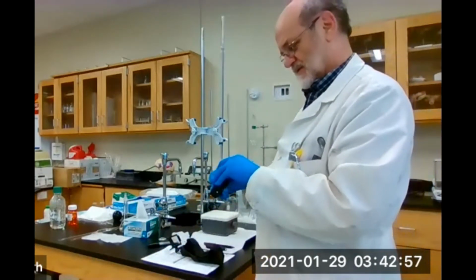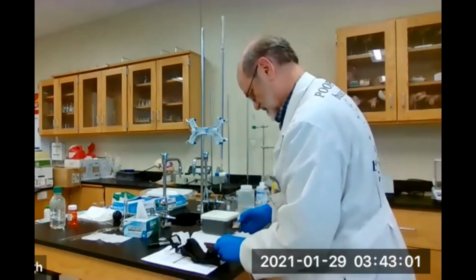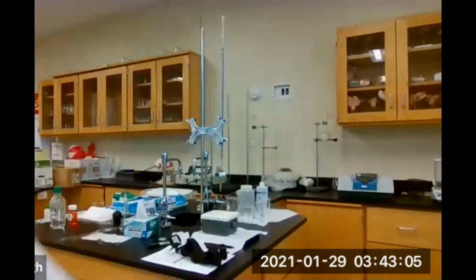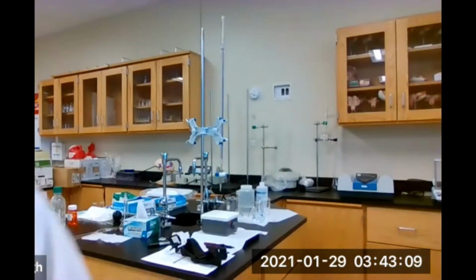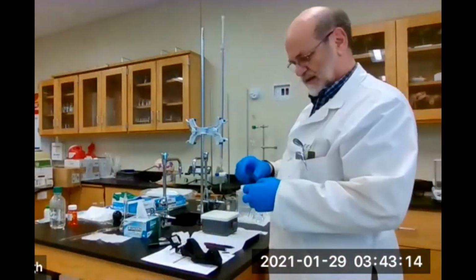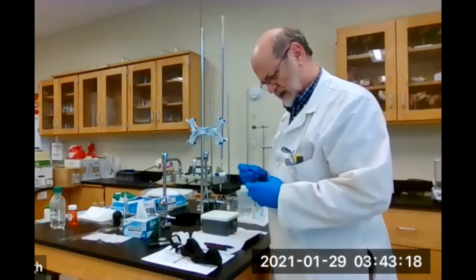So we open the bottom, pull this battery out, and stick it in the charger. And put a fresh one in. That's really hot though. Why is it doing that?